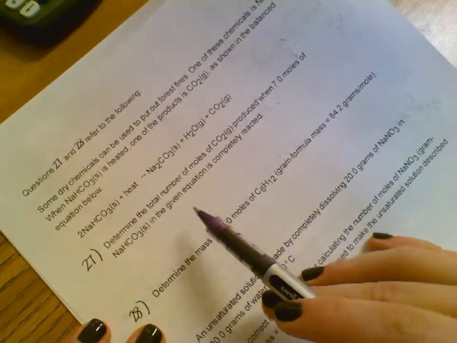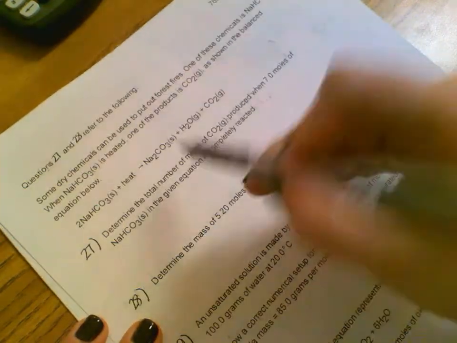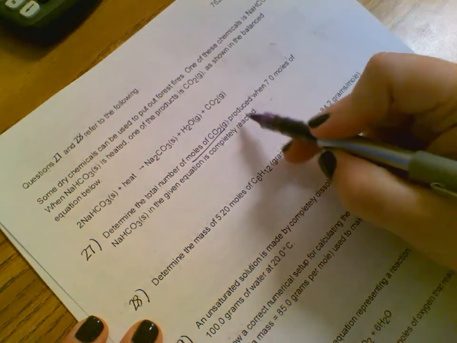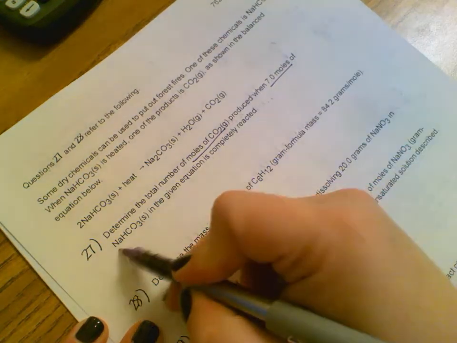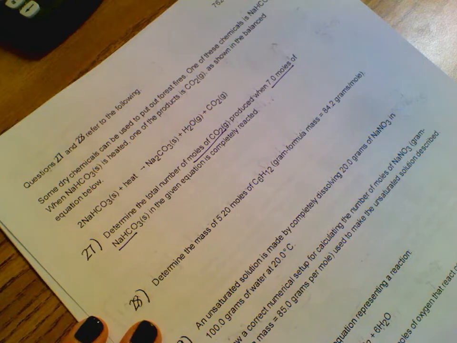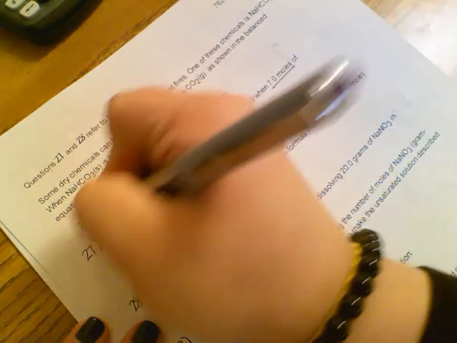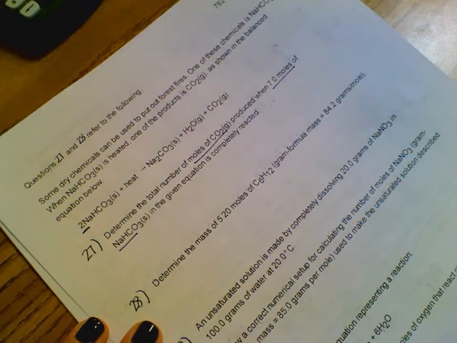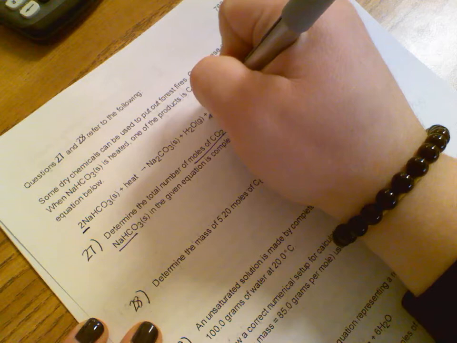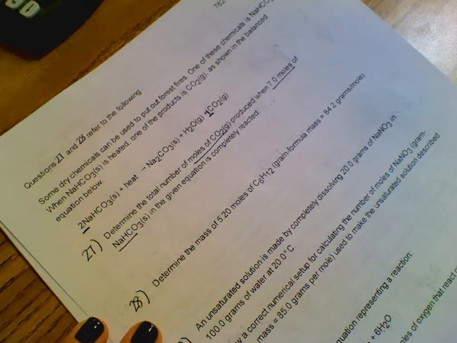So this is decomposition. Here it says, determine the total number of moles CO2 produced when 7 moles of NaHCO3 is completely reacted. Well, if I look up here, normally it has a ratio of 2, and then I look at moles CO2, there's nothing there, it'd be a 1. So normally it's a 2-to-1 ratio.